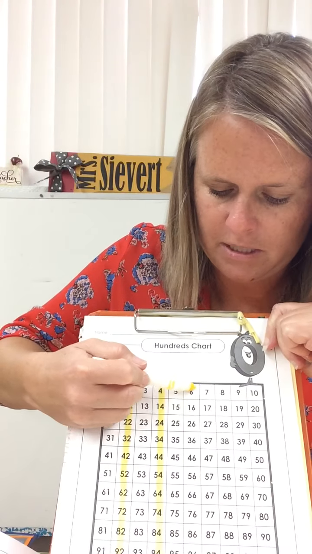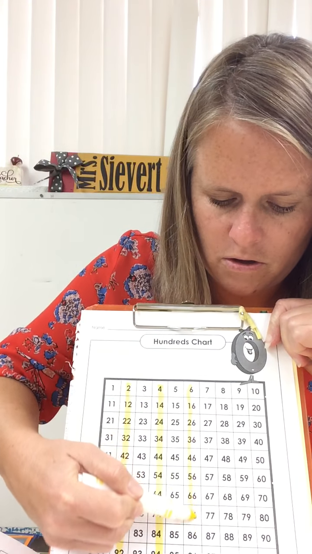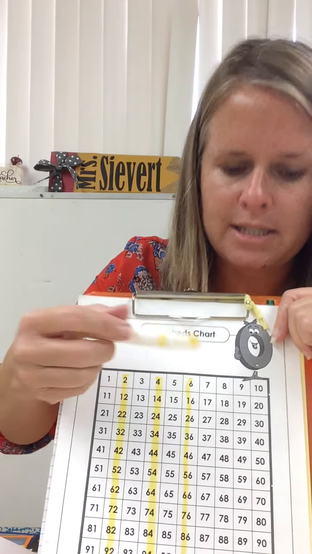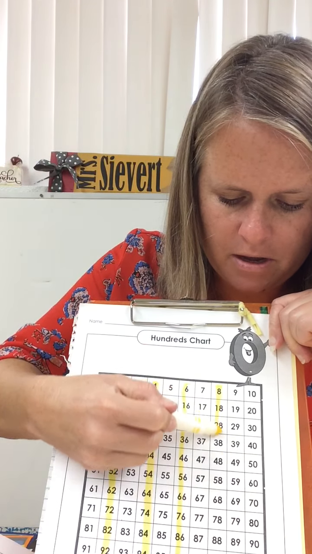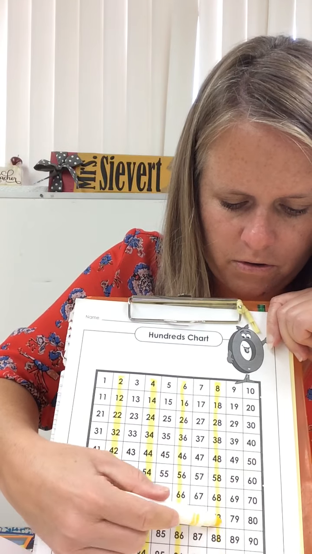So then I'm going to go to my 6 all the way down, and then what again? 2, 4, 6, 8. My 8 all the way down, and then my 10. My 10 all the way down. So then I have my 2, 4, 6, 8, 10. Now you can see how they go all the way down.